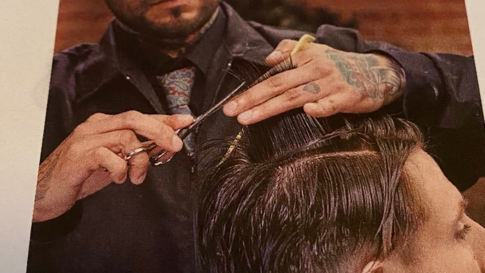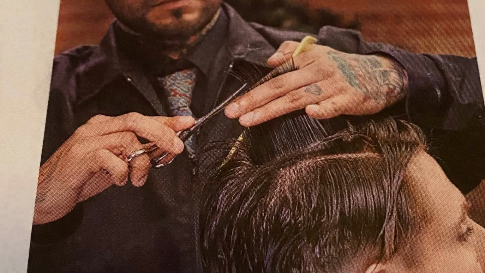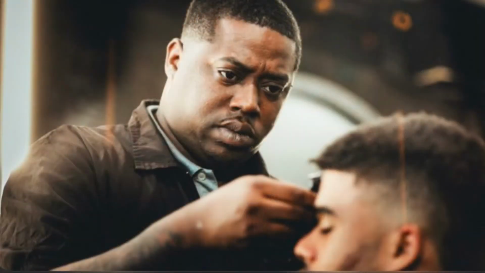Layering is used to blend, to create fullness, or to create movement or texture in the hair. A taper means that the hair conforms to the shape of the head. The hair is shorter at the nape and hairline and longer in the crown and top areas. Most men's haircuts require some form of tapering. Blending of all of the hair length is extremely important.